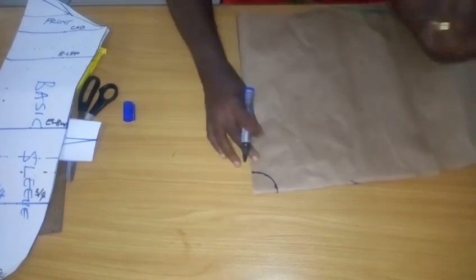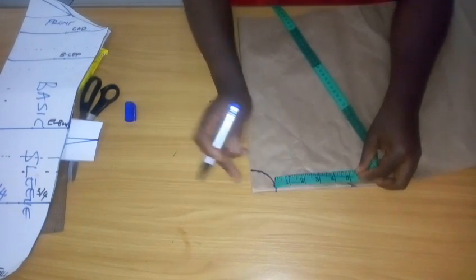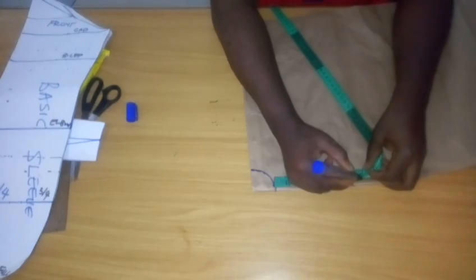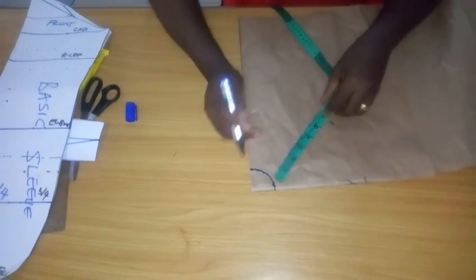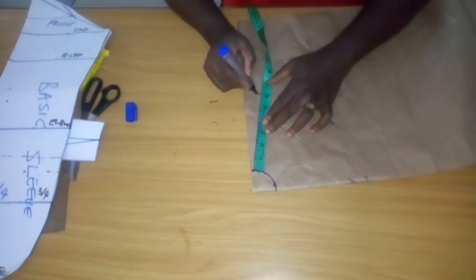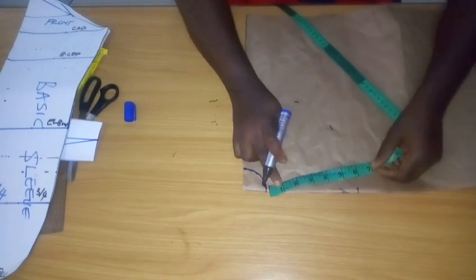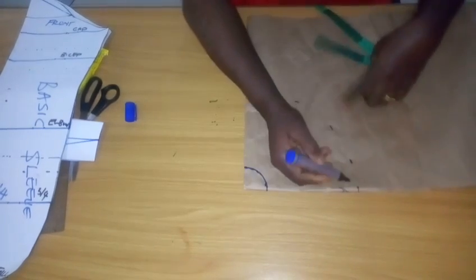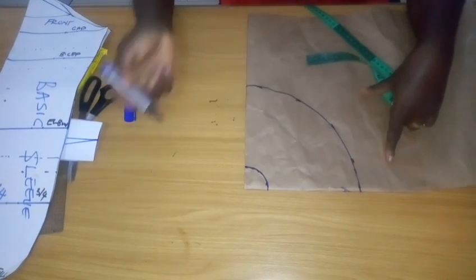Once the circle radius has been formed, you now choose the length of your flare. Let's say we want to use 6 inches. You keep putting 6 inches, 6 inches, like that. The 6 inches will now form your flare.